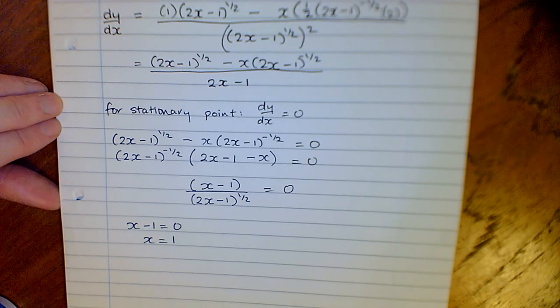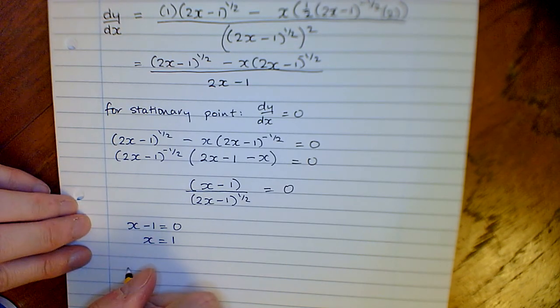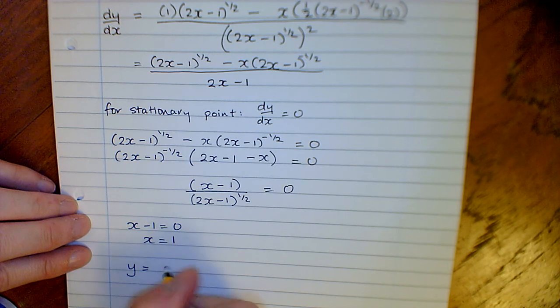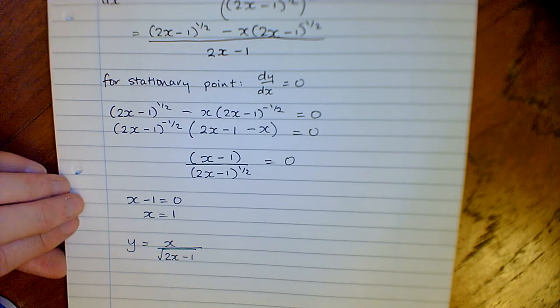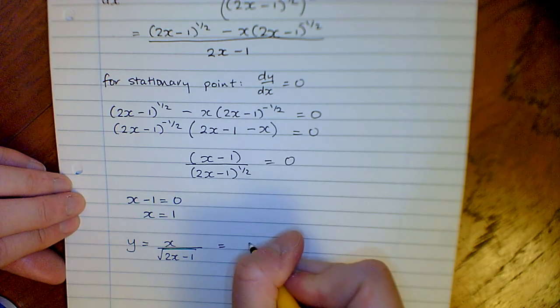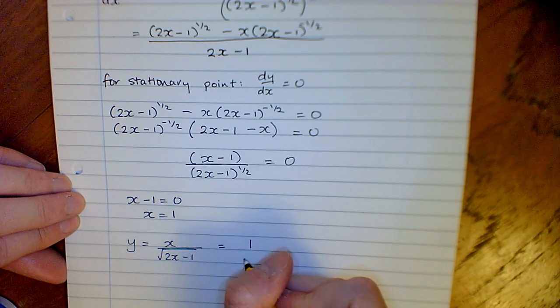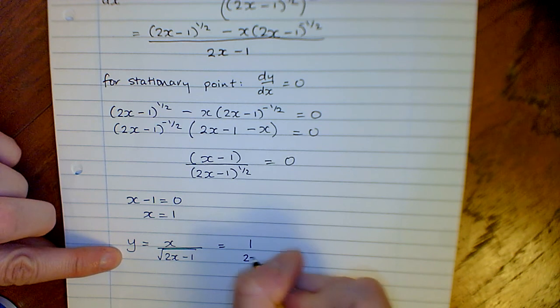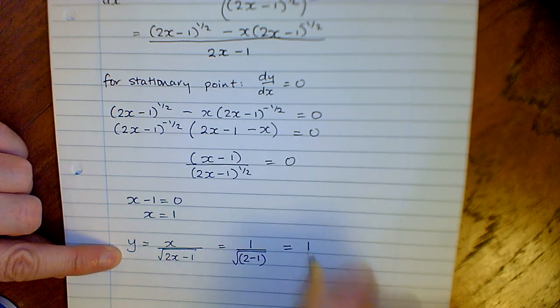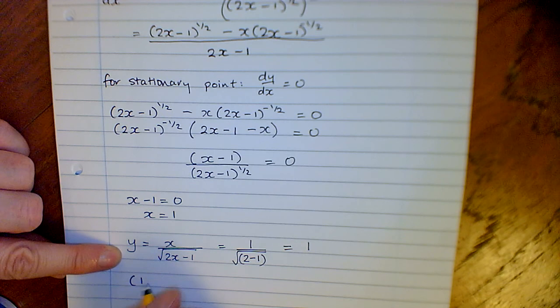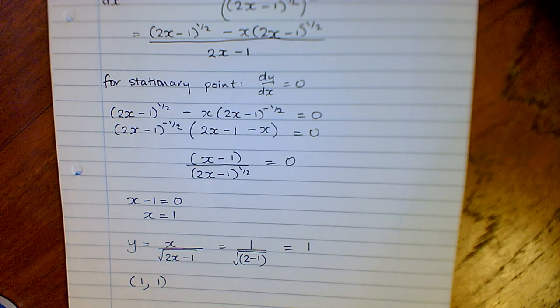So for this to equal 0, the top line would have to equal 0, which would mean that x would be 1. We then need to find the y coordinate. So remember, that's our formula for y. So it's 1 over the square root of 2 times 1 minus 1, that's the square root of 1. So that gives you 1, so our stationary point is just (1, 1).